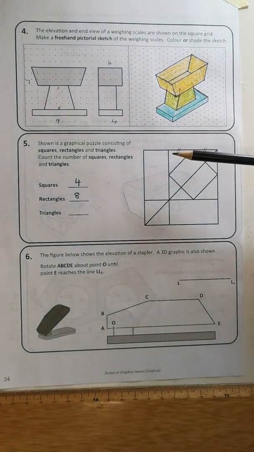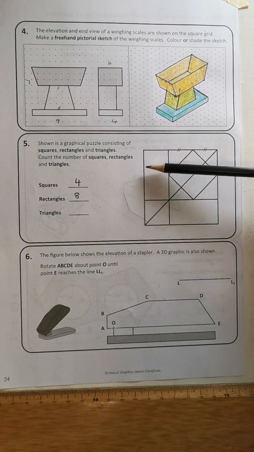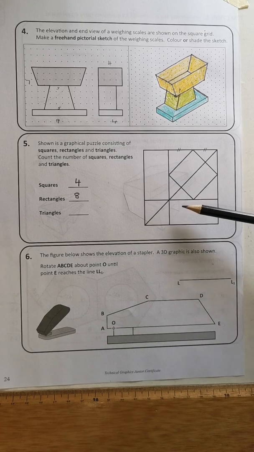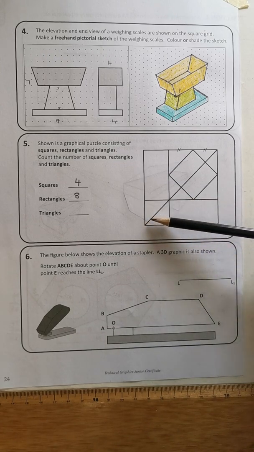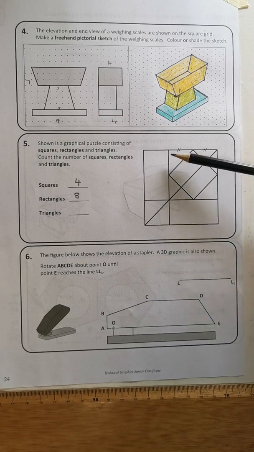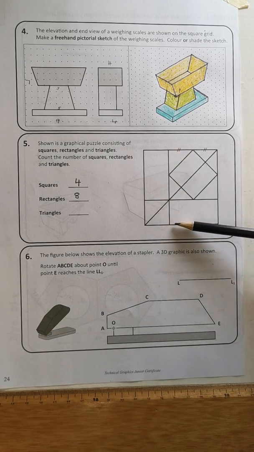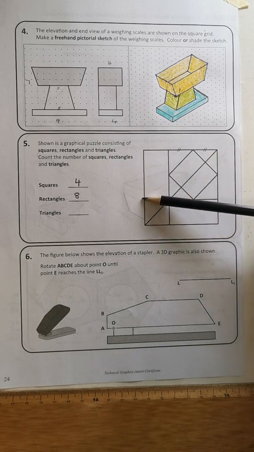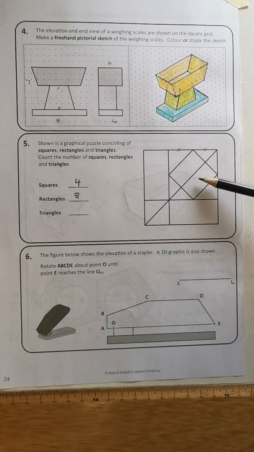Okay, so I'll just run through them really quickly. So you've got 1 and extended, so that's 2. And you've got 3 and that one extended, 4. And then you've got 5 for all of that, 6 for all of this, that rectangle there 7, and that one 8.